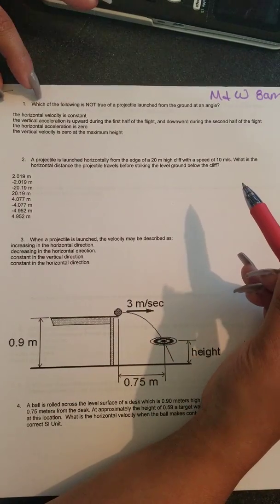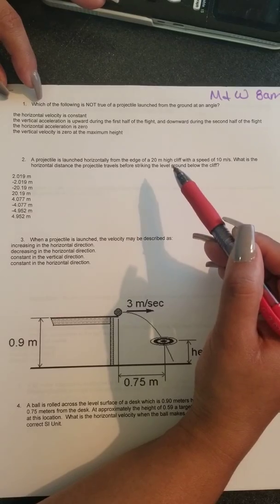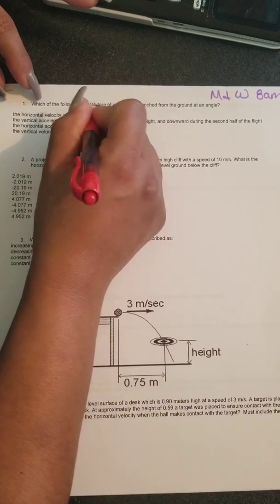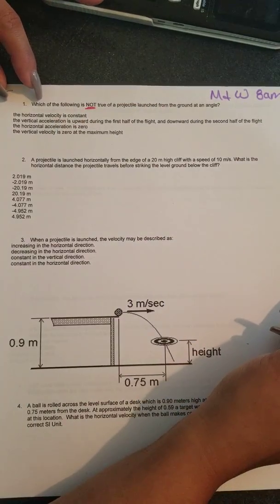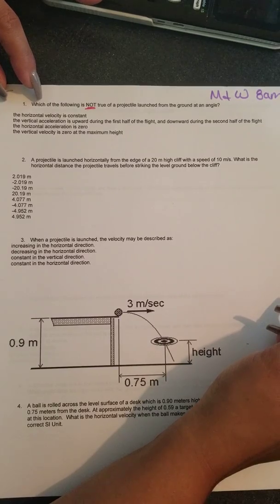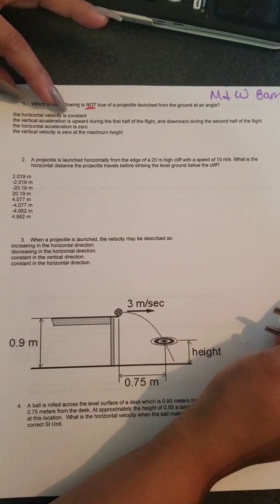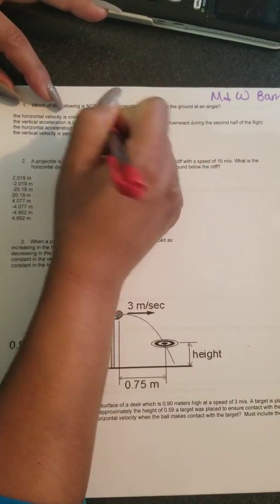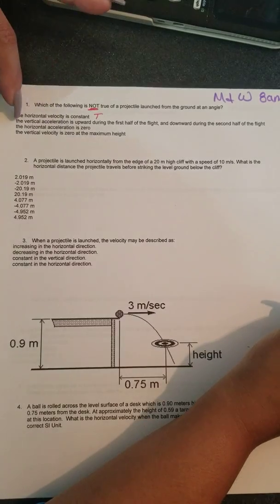Number one says here, which of the following is not true? Okay, so that's the key part here, not true. Of a projectile launched from the ground at an angle. The horizontal velocity is constant. Well, that's true. Let's look at the next one.